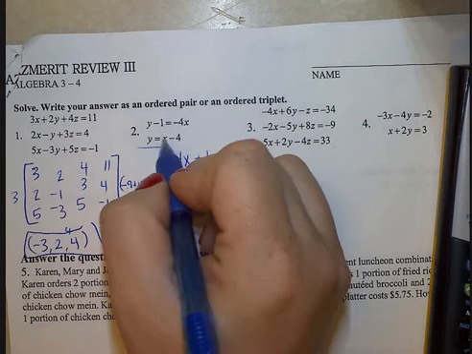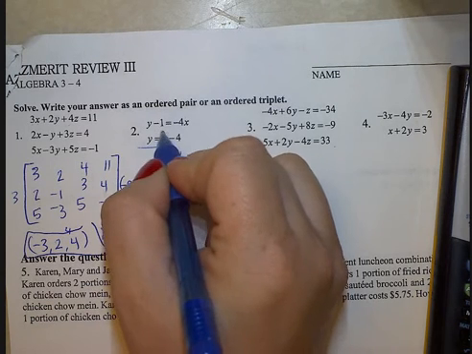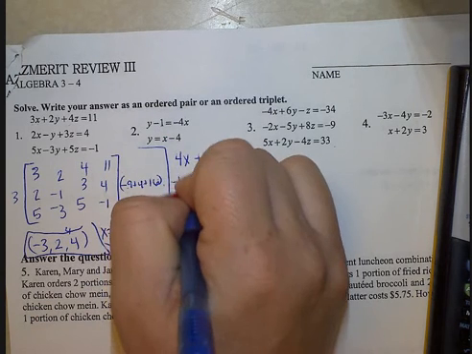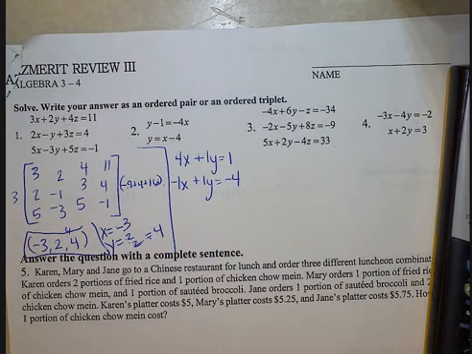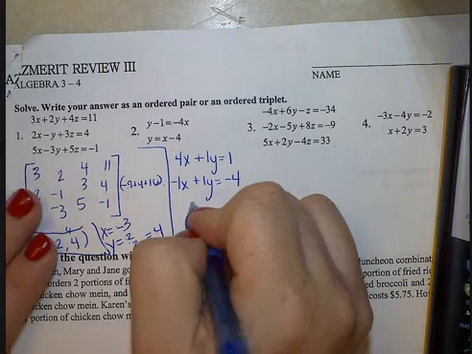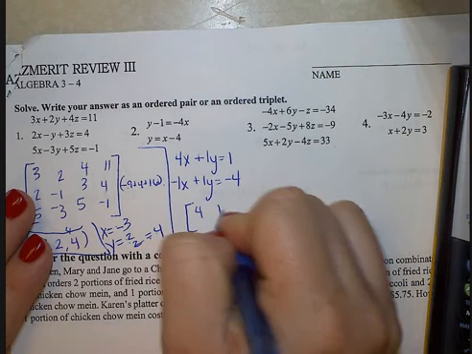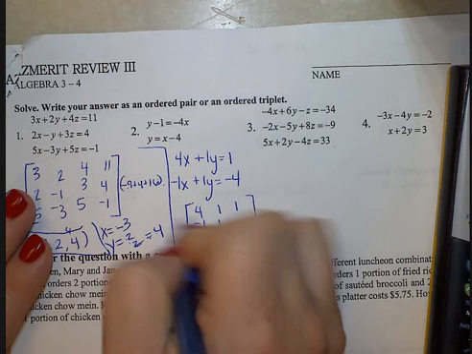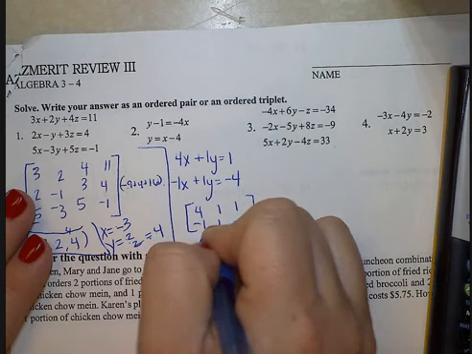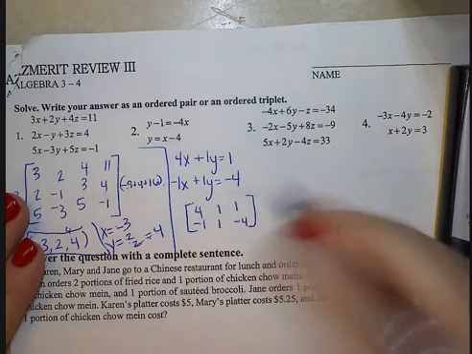Alright, I'm going to bring the x back over. It was positive. When it comes over, it becomes negative. We already have a positive 1y. And we have a negative 4 on the opposite side. So writing down the numbers, I have a 4, 1, 1, negative 1, 1, and negative 4. 2 rows, 3 columns.